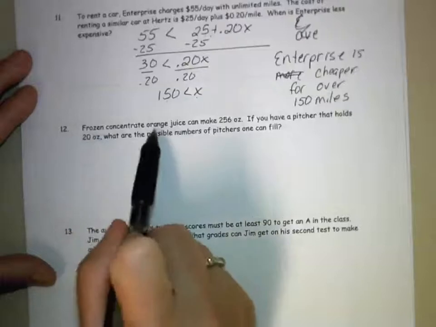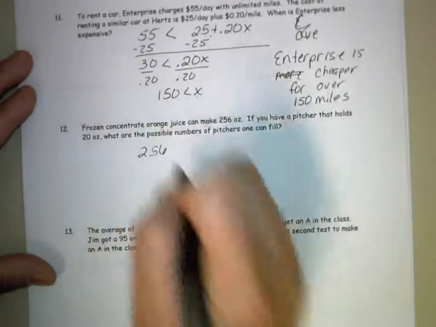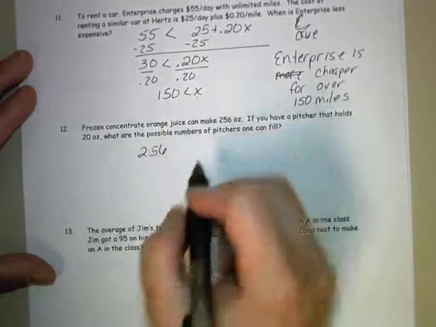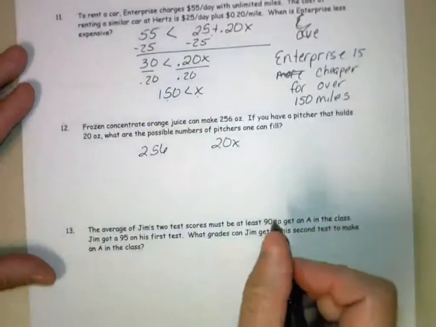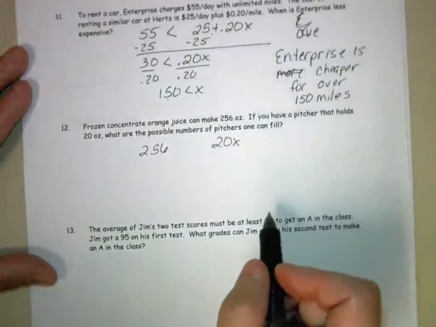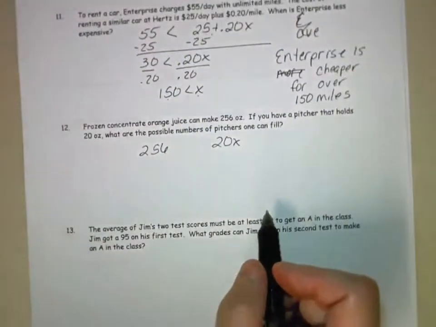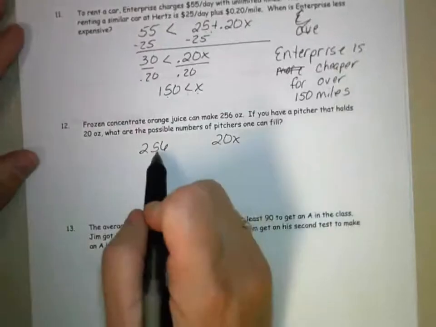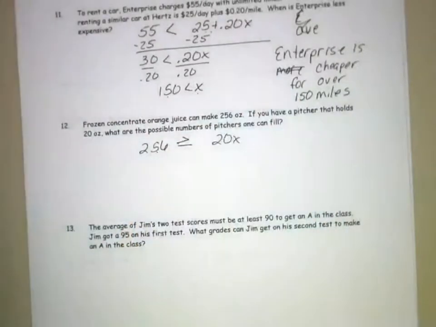Frozen concentrate orange juice can make up to 256 ounces. Your pitcher holds 20 ounces. And it says what are the possible number of pitchers one can fill. So this number is bigger than or equal to 20.